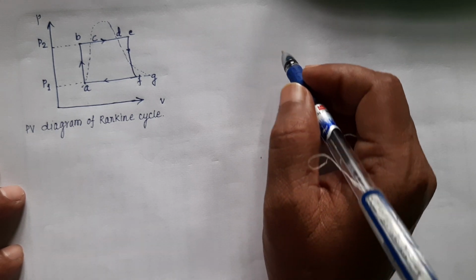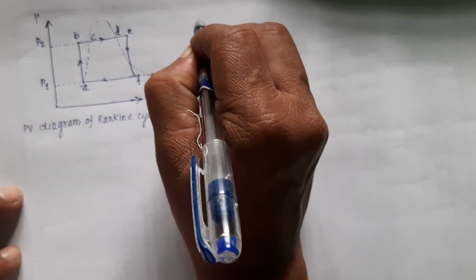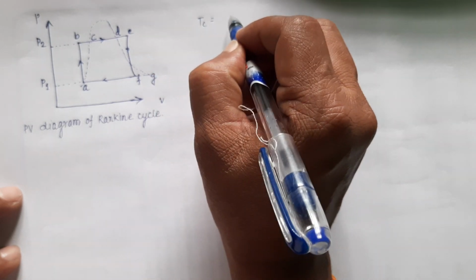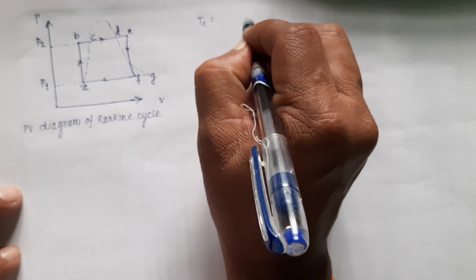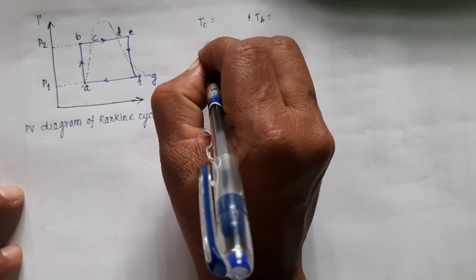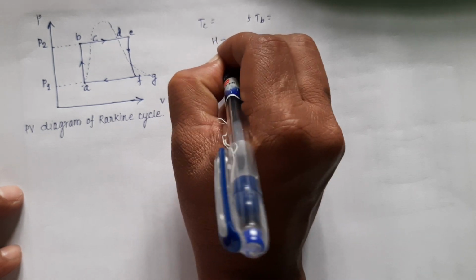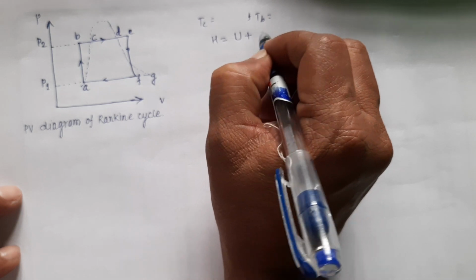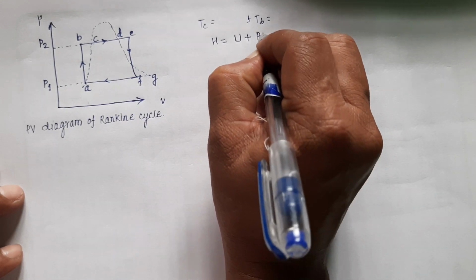In the above step, Tc is the temperature of the condenser, and Tb is the temperature of the boiler. To calculate the efficiency of a Rankine cycle, we will use one famous equation, that is H is equal to U plus PV.